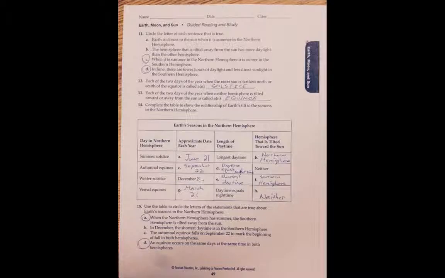Winter solstice, December 21st, is the shortest daytime of any day of the year, and the southern hemisphere is now tilted towards the sun. And the vernal equinox is March 21st. The daytime equals the nighttime, and neither hemisphere is tilted because it's equinox.